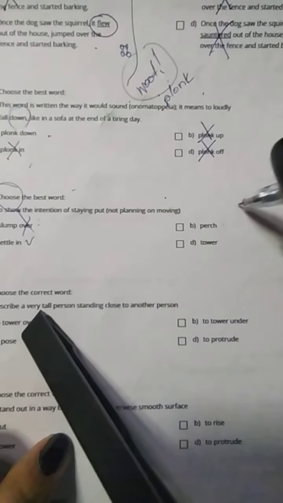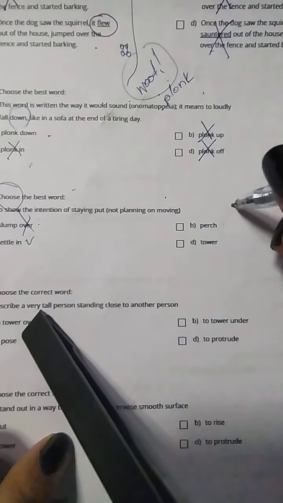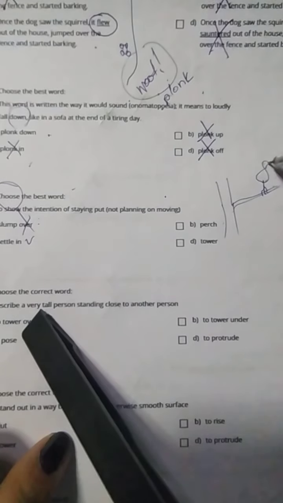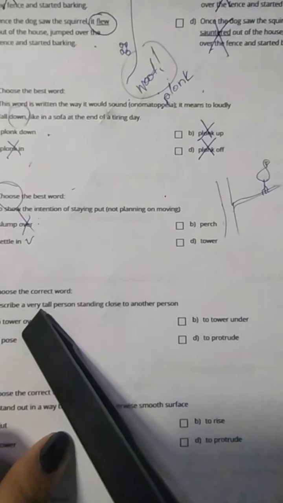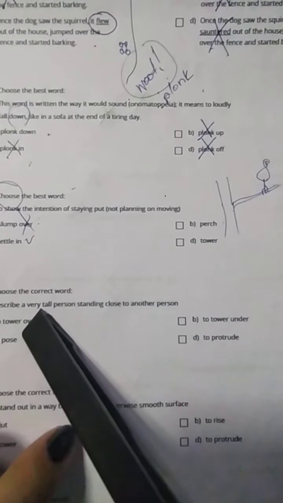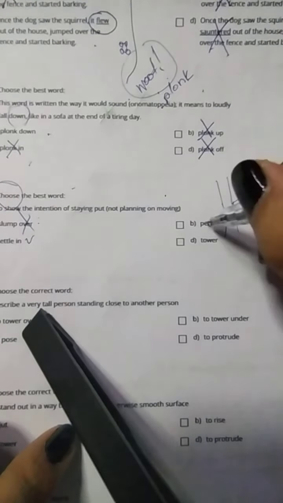Settle in. Settle in, yes. To settle in, that's a possible answer. Let's see. Perch. Perch is like a bird. When you sit on a tree. Excuse my drawing skills, but I am no artist at all. But if you sit on a tree ready to fly off, you are ready to jump and fly, that's perch. So no. And to tower.